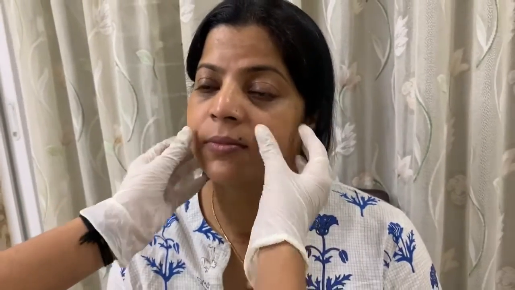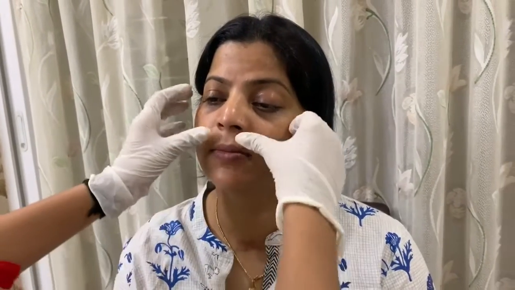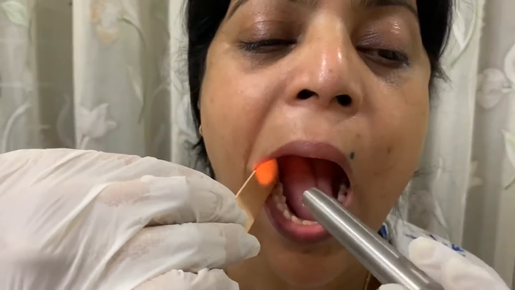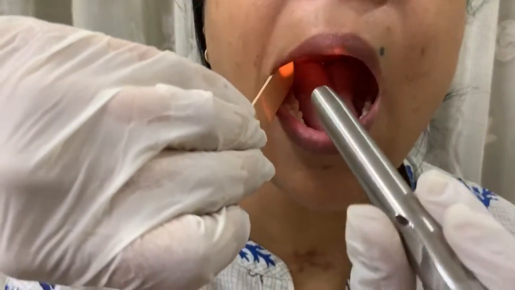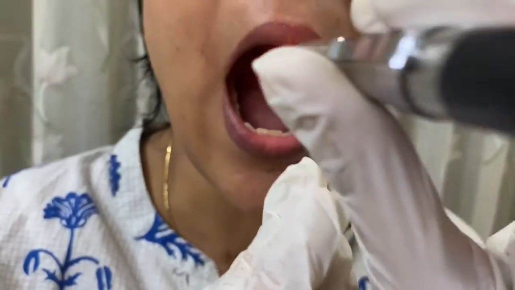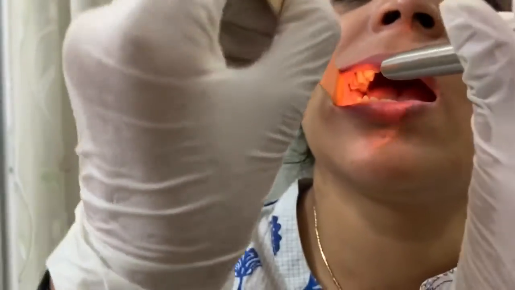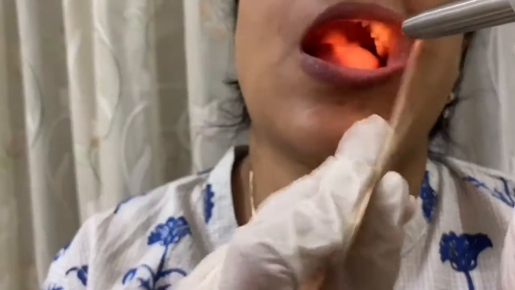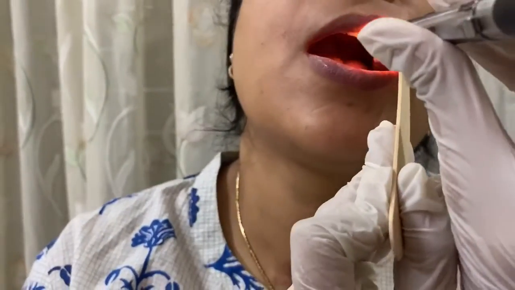Now, here we will be inspecting the outer surface of the lips for symmetry, color and moisture. Note any lump, ulcer, cracking or scaling present. Now we are inspecting the oral mucosa for color and ulcer. Now, noting the color of the gum, inspect the gum margin and interdental papillae for swelling or ulcerations.